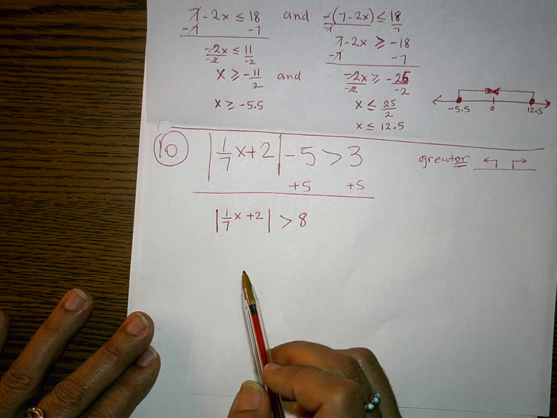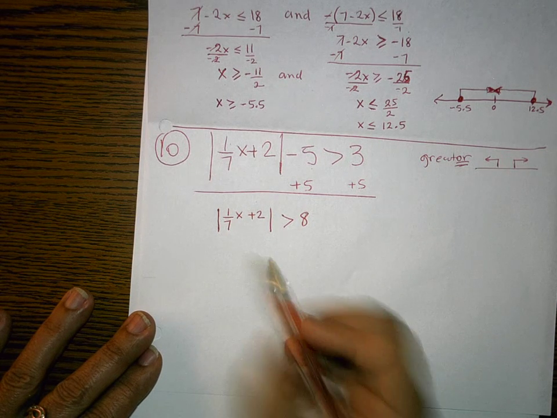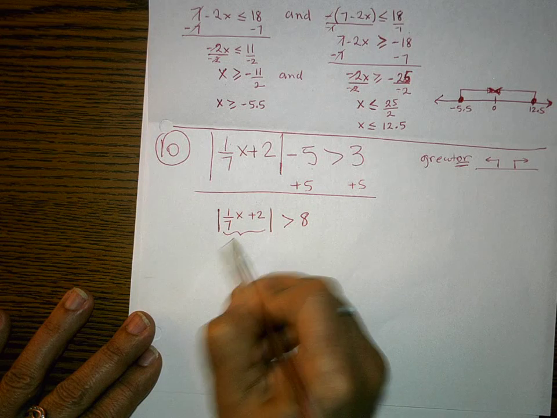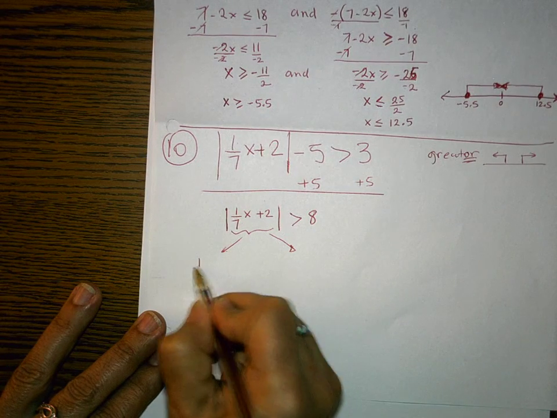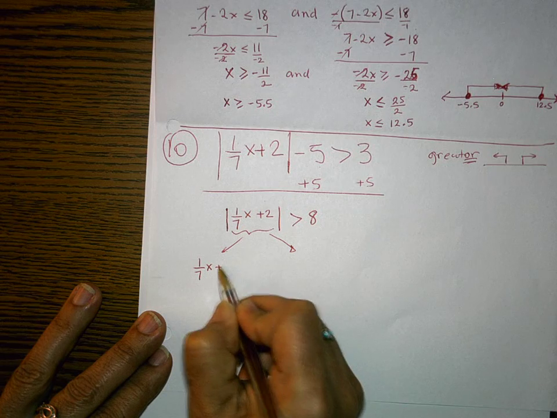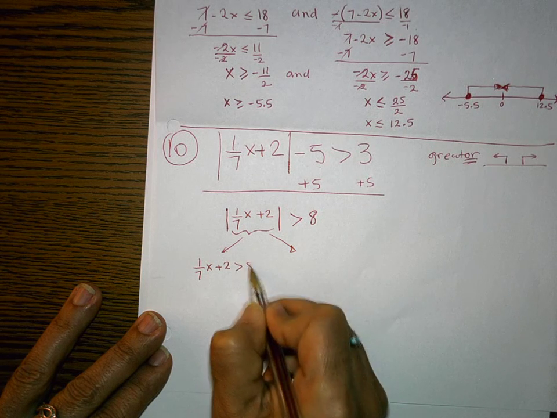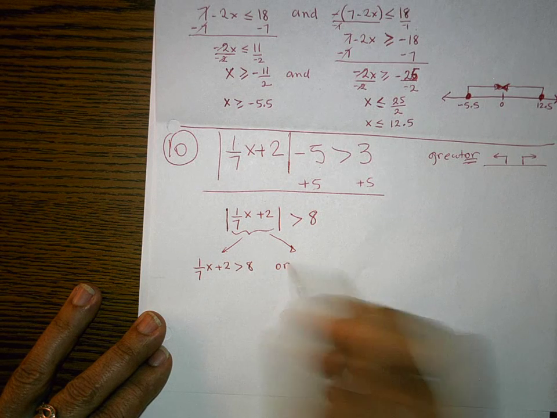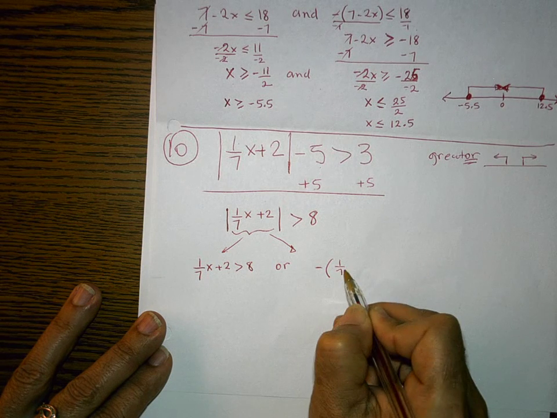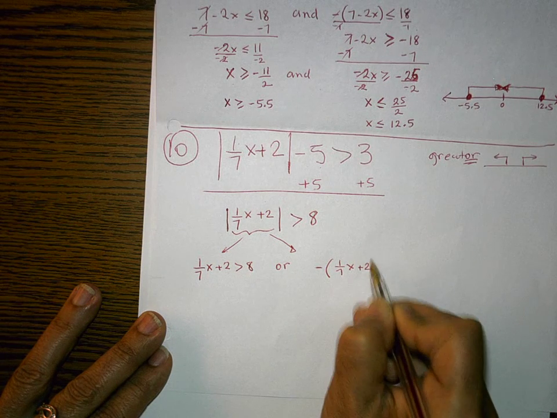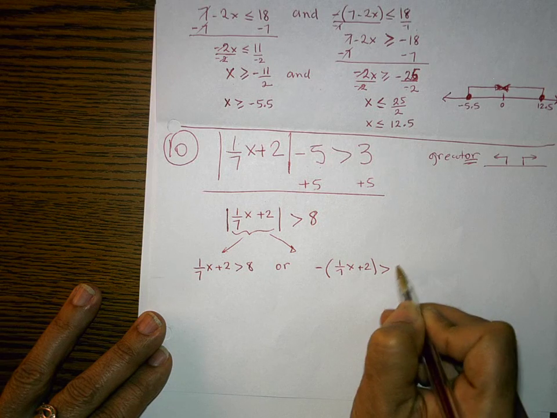Now I can use the definition of absolute value. It tells me I can take the expression out and set it as two separate inequalities. 1/7 x plus 2 is greater than 8, or the negative quantity 1/7 x plus 2 is greater than 8.